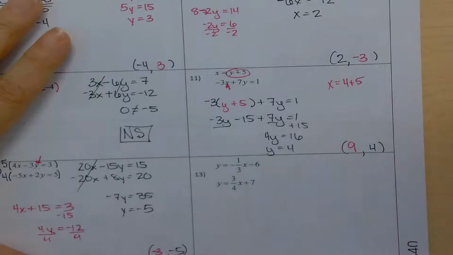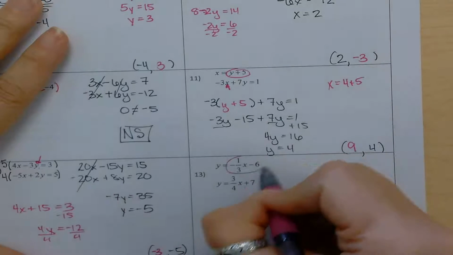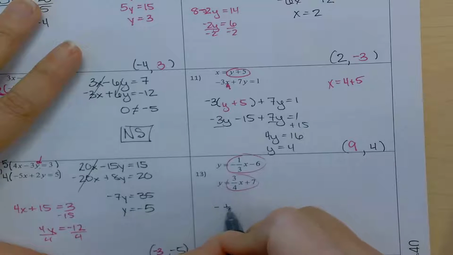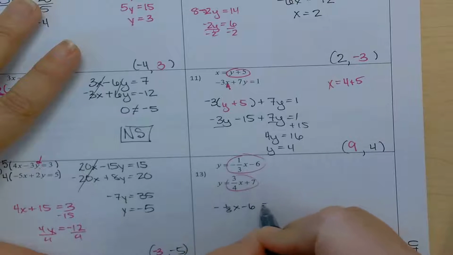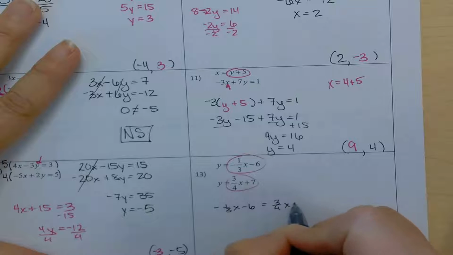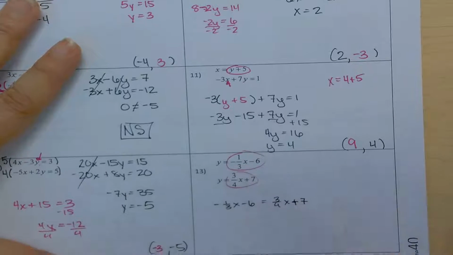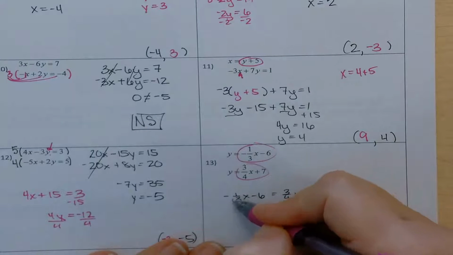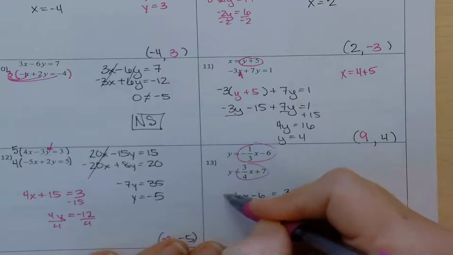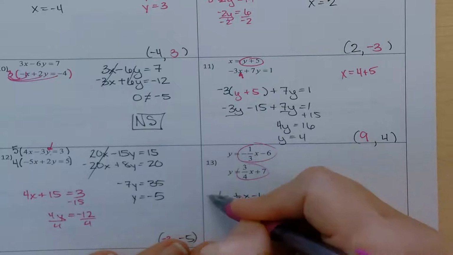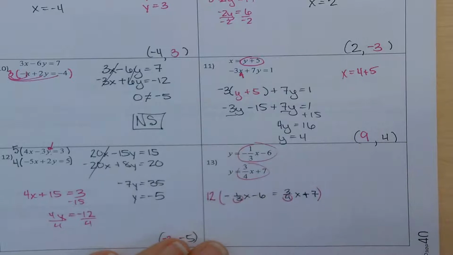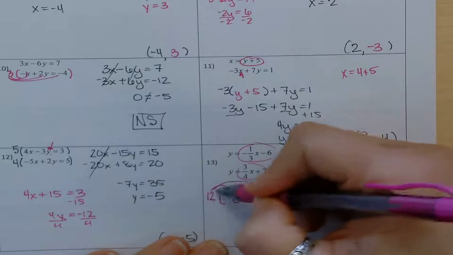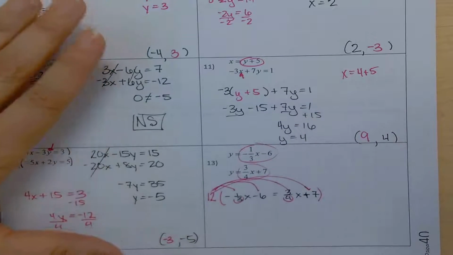Now, when they both say y equals, we did one like this already, we have to set this thing equal to that thing. So I'm going to say negative 1/3 x minus 6 equals 3/4 x plus 7. This is a fractional equation. To get rid of the fractions, I really need to get rid of the denominators. And the number that both 3 and 4, those are my denominators, go into is 12. So I'm going to distribute 12 all the way across this.